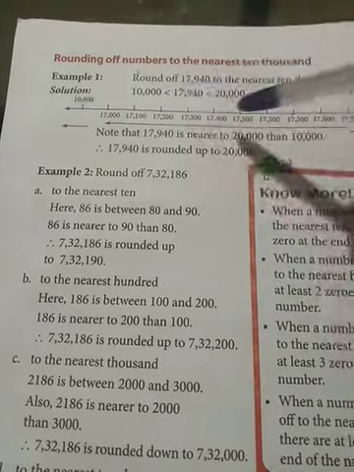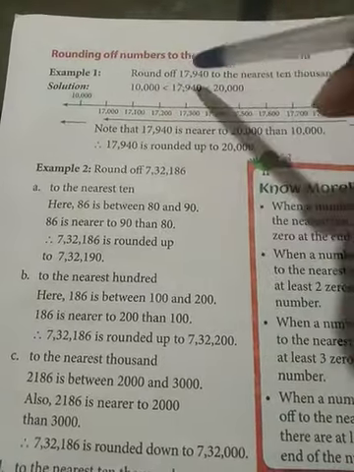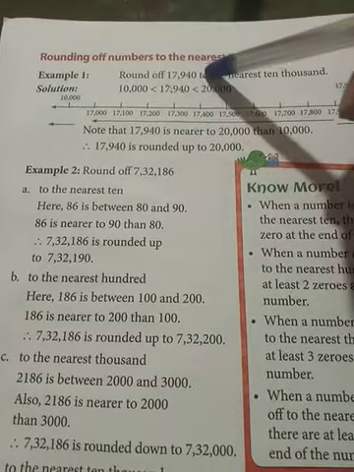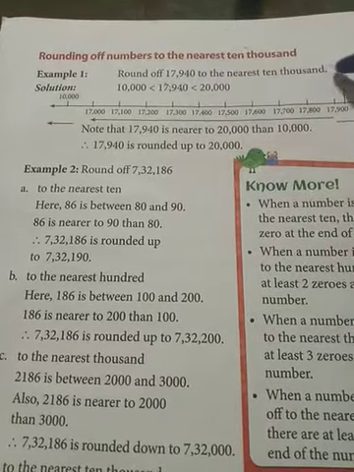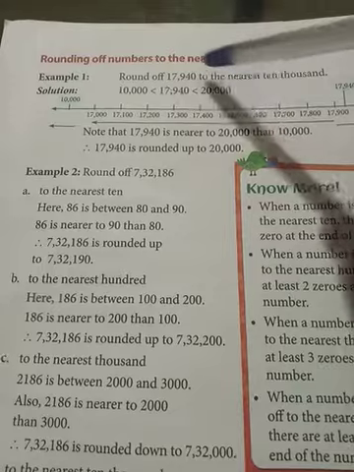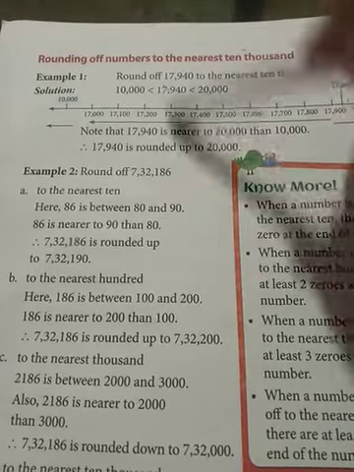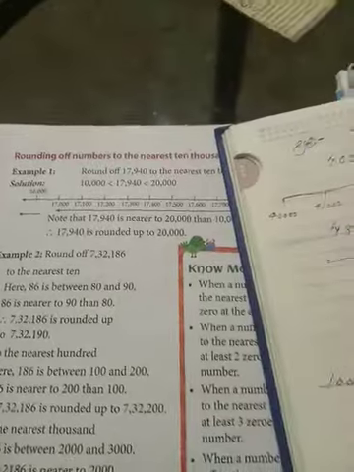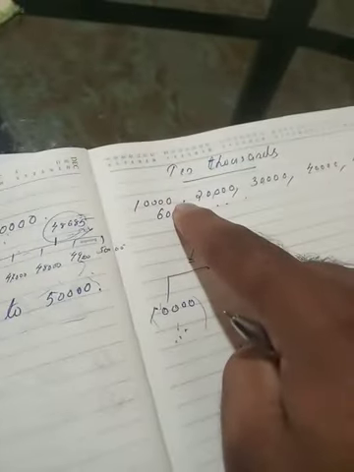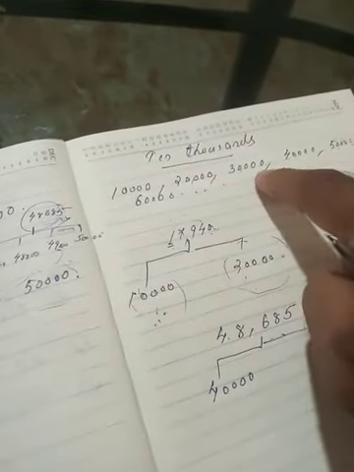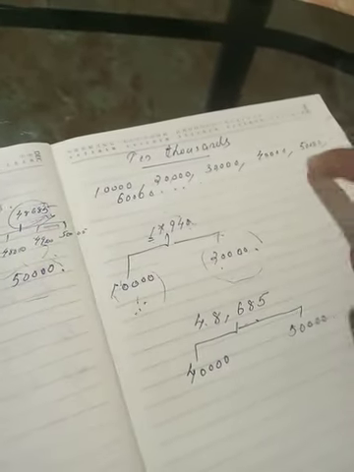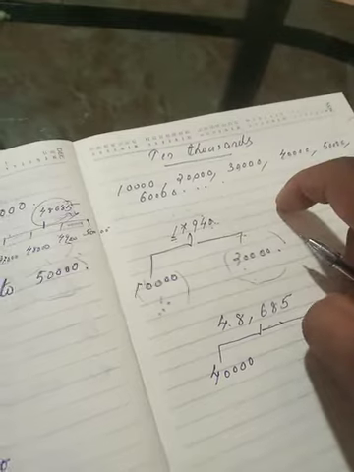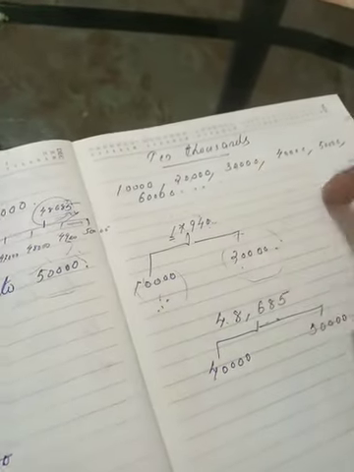So I am starting the topic. Example 1: round off 17,914 to the nearest 10,000. Before that, what are our 10,000s? Our first number is 10,000. These are our 10,000 numbers: 10,000, 20,000, 30,000, 40,000, 50,000, 60,000, and it goes on.